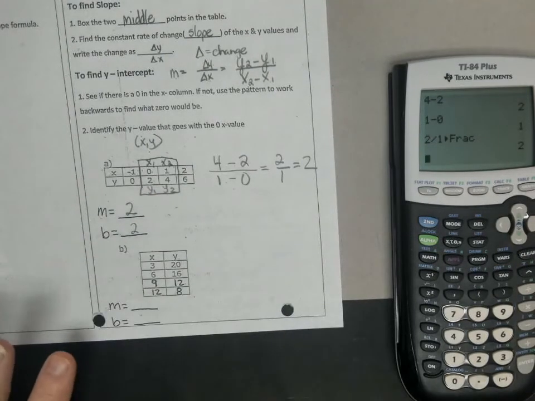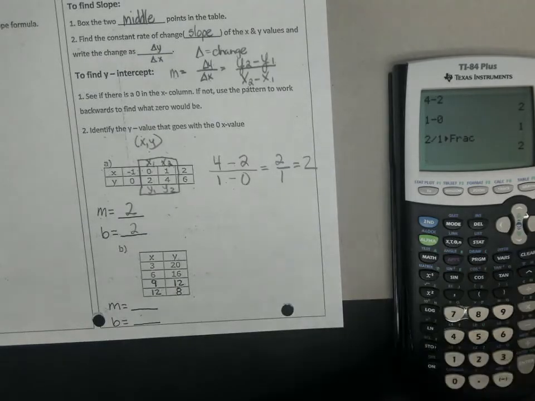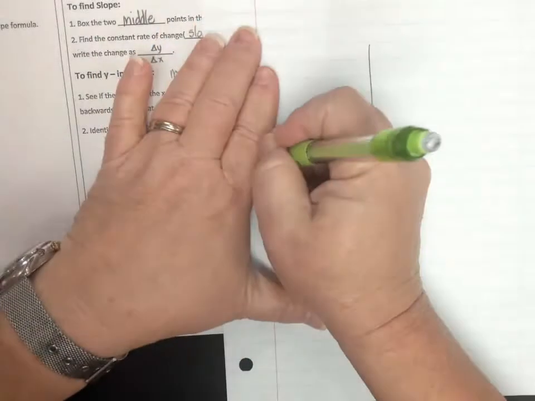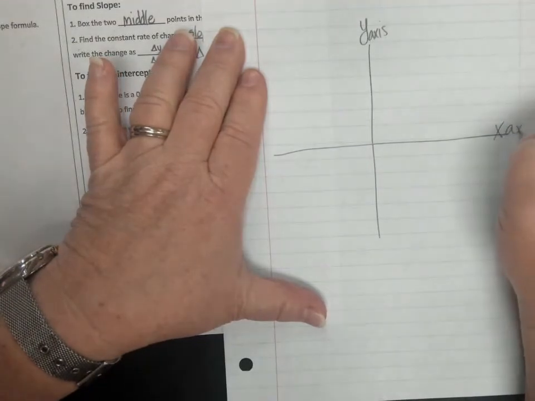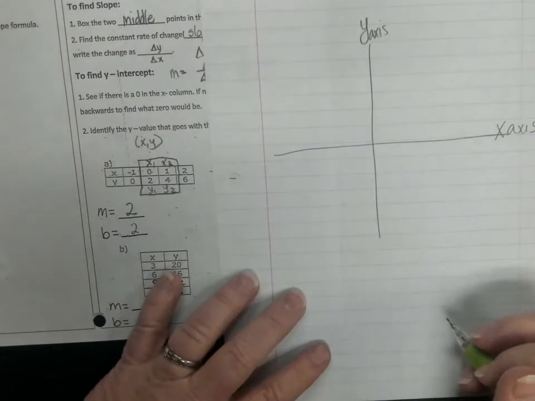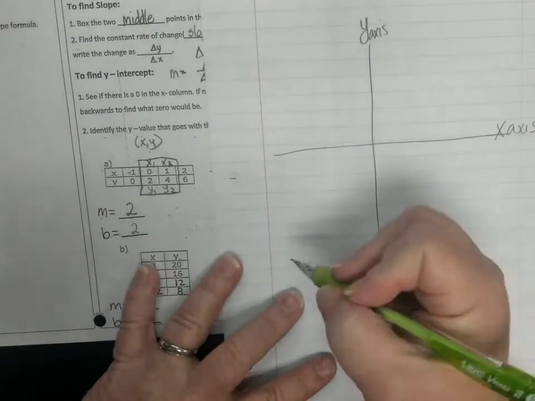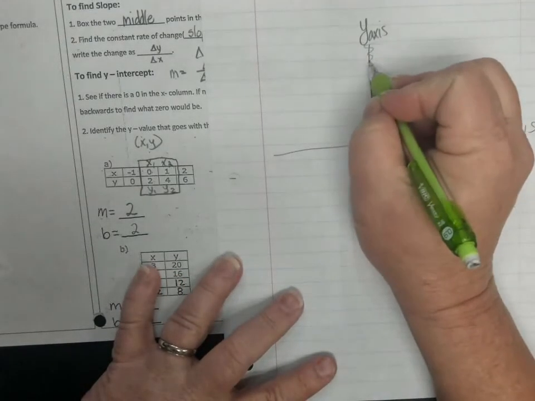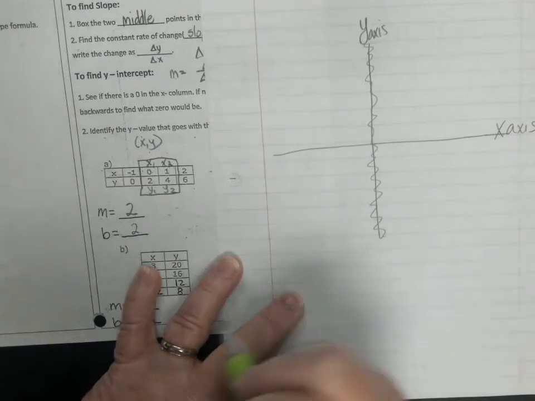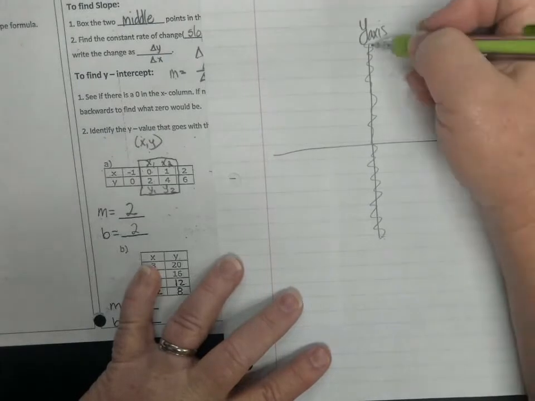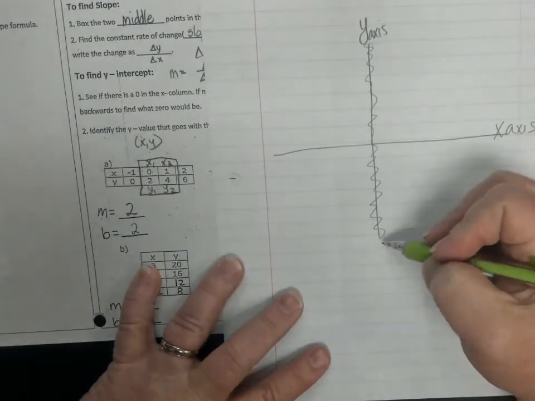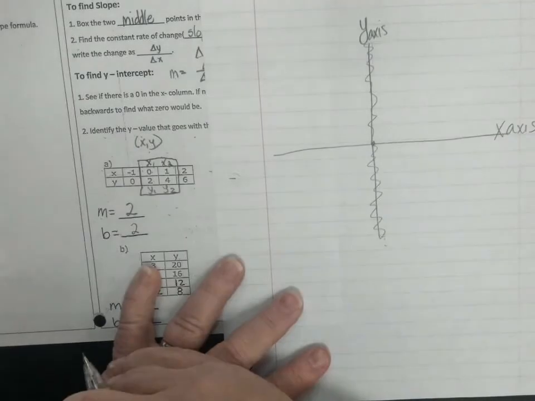And the reason it works like that, and I know that sometimes if I explain it, then it makes sense to you. Okay? So I'm going to take a piece of paper and I'm just going to show you visually why that works. This is your y-axis. This is your x-axis. Okay? When we're talking about the y-intercept, we're talking about the line that you have crossing the y-axis. Okay? Well, anywhere you cross the y-axis, I don't care where it is, what is the value of x?